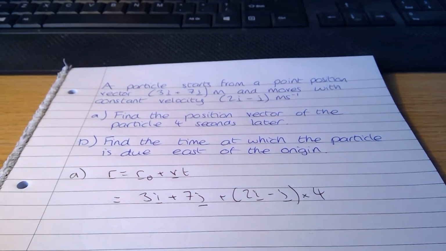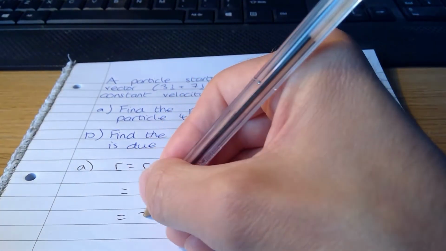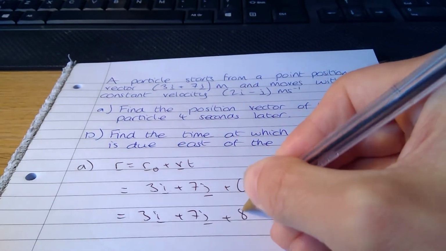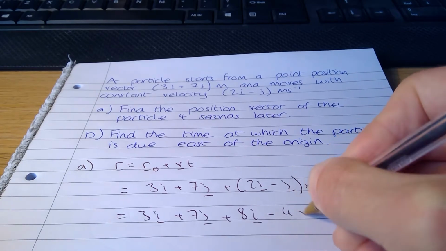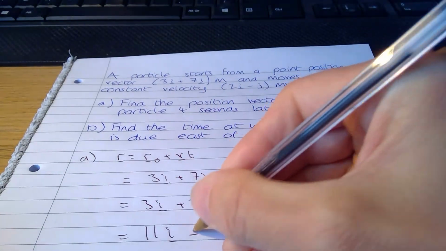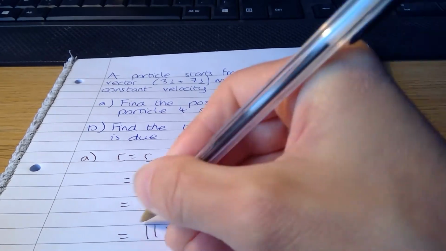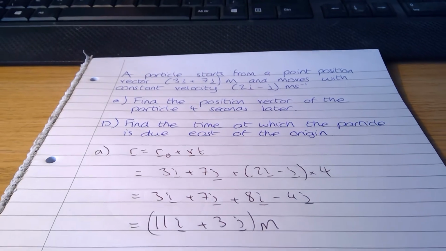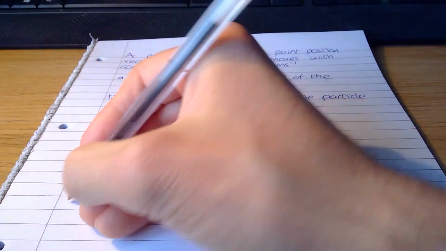So all we need to do is multiply all this out. So we're going to get 3i + 7j + 8i - 4j, and then just simplify it. So 11i + 3j meters. And that's it for part A. Part B, we're going to find the time at which the particle is due east of the origin.